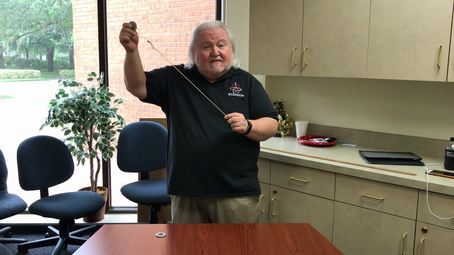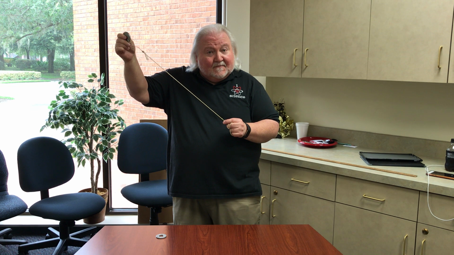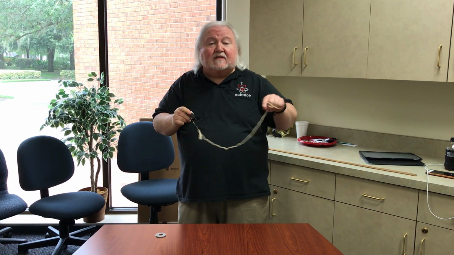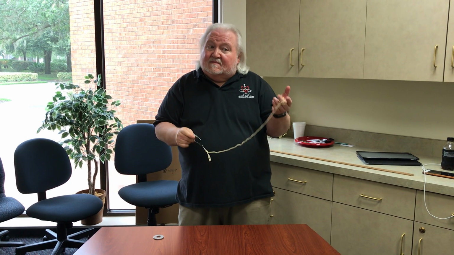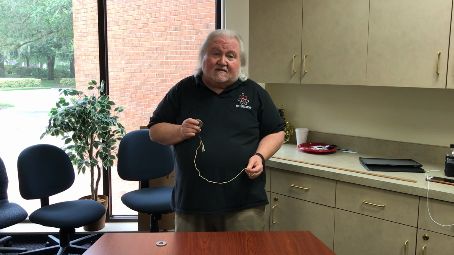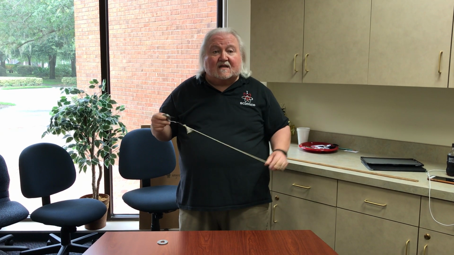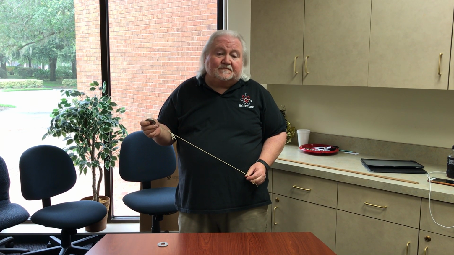Number of weights, that's the independent variable, that's what we're changing. Dependent variable, just like the string length, folks: number of swings per 15 seconds. Control, release it straight across each time. Also 15 seconds time would be a control.